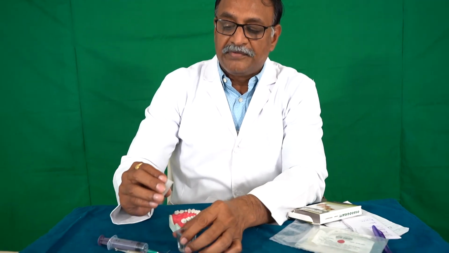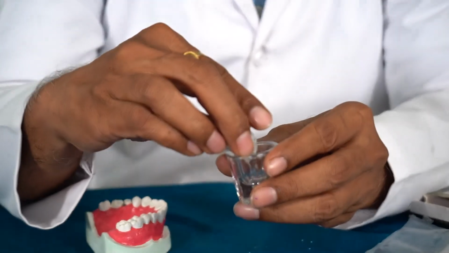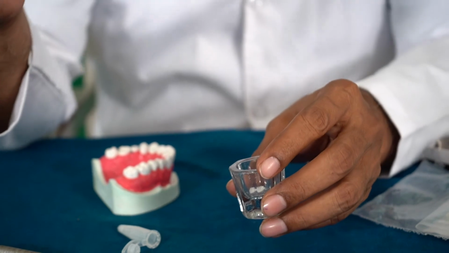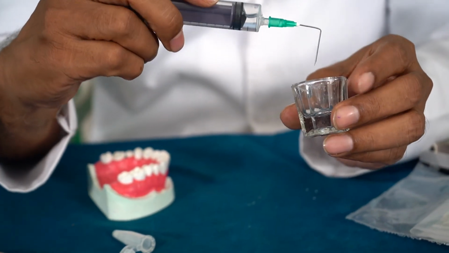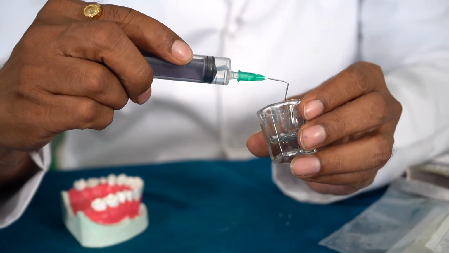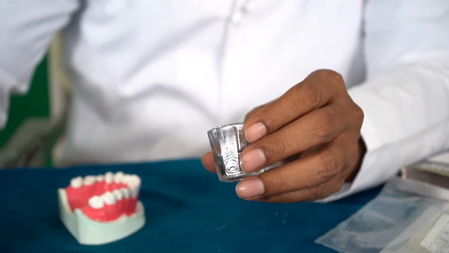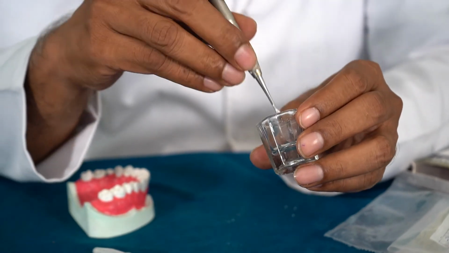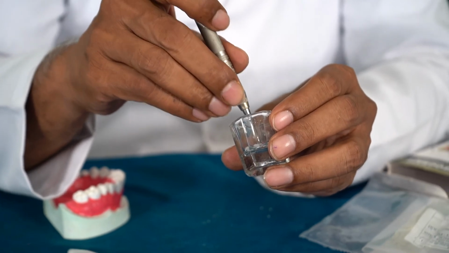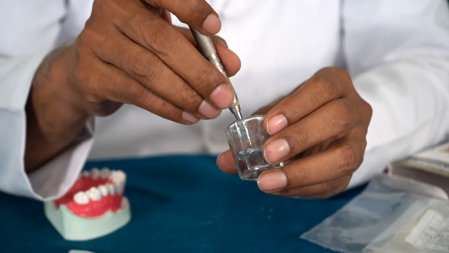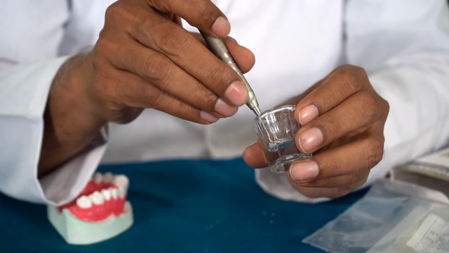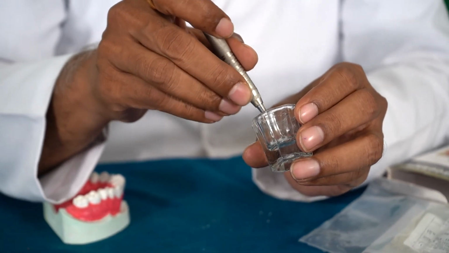We take the graft material and keep it in a dampened dish, just to mix with saline or blood. The best one is blood, or you can use saline. Put 1-2 drops of saline and mix the graft with the bone carrier, and mix nicely with the saline or blood.